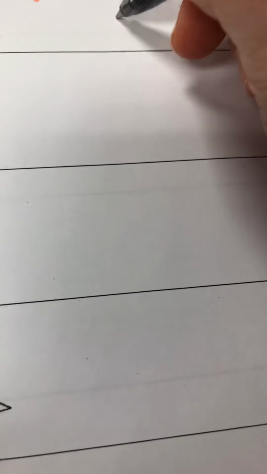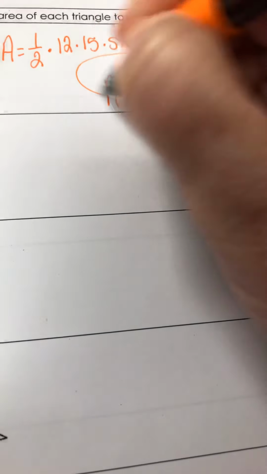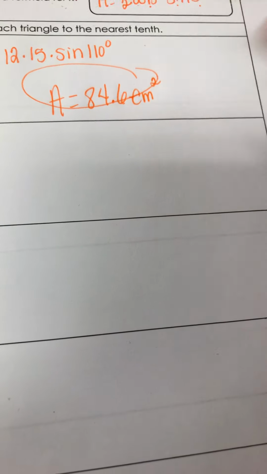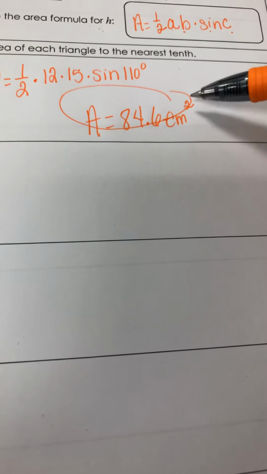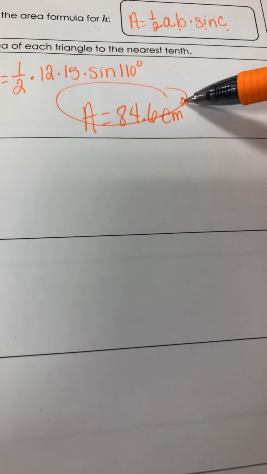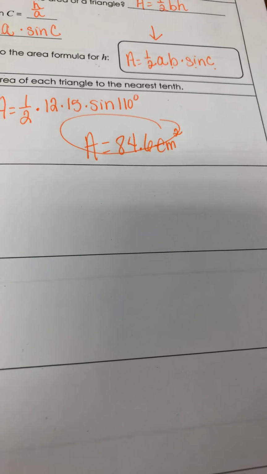Now, this is area. We don't need an angle measure. We were not told, well, we were told. So this is going to be square centimeters, okay? Because remember, area is a square unit. So whatever your unit of measure is, you raise it to the second power, and we call that square centimeters. All right, let's move on.